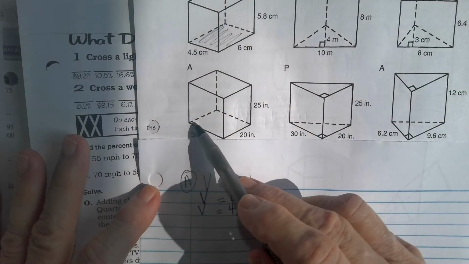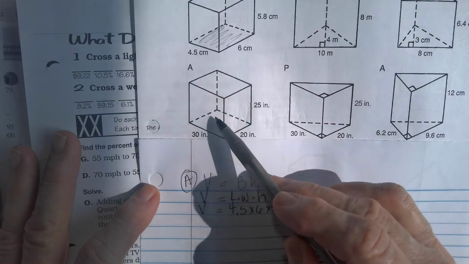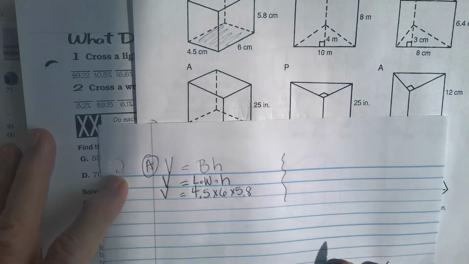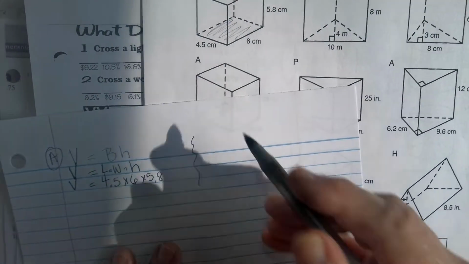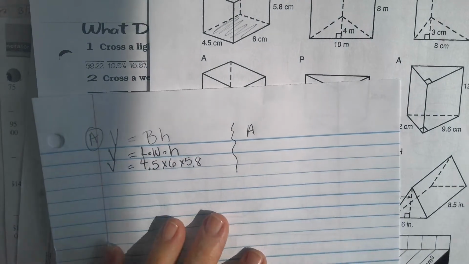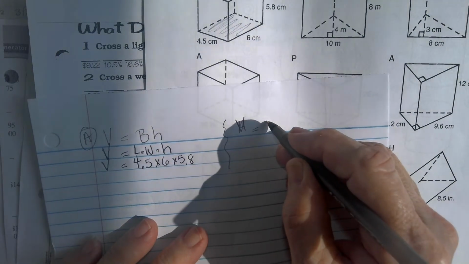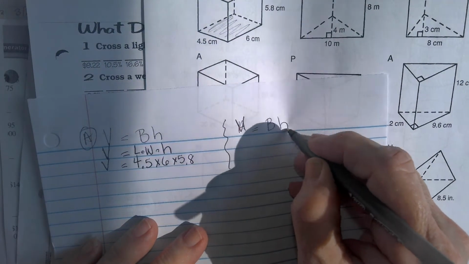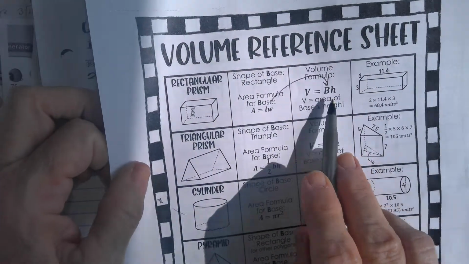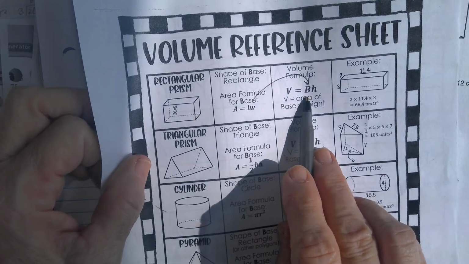It's also a rectangular prism. The top base and the bottom base face each other. They're parallel. So we're going to do the same thing over here. It's also a letter A. It's our second A. And do I have any more rectangular prisms? No. Okay. So again, you start the volume. I don't want the area. The volume is big B times H. Again, you'll have this formula. Big B times H. But then because it's a rectangular prism, what do I replace that big B with?